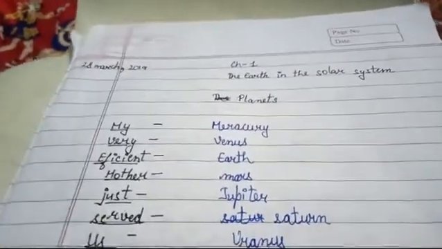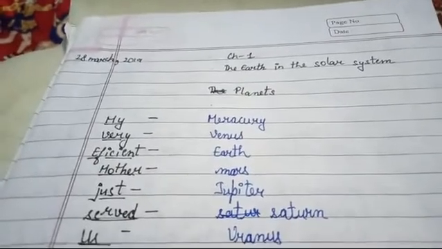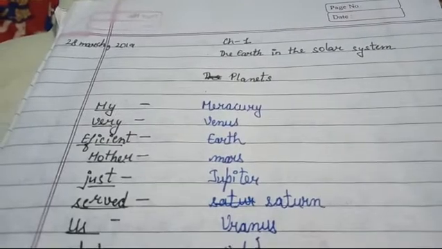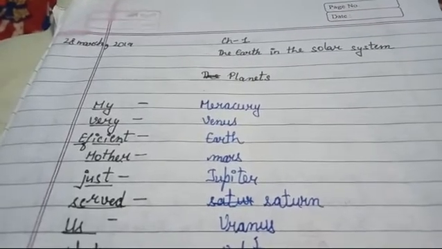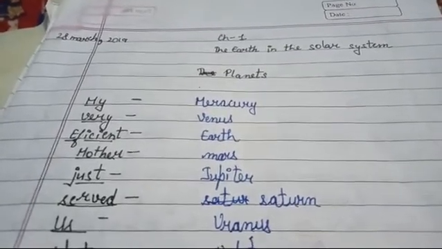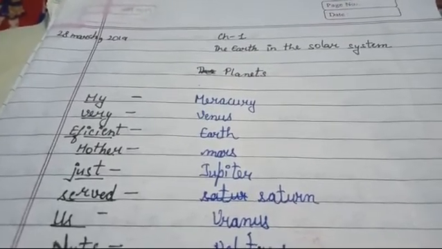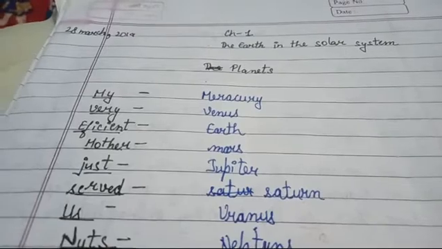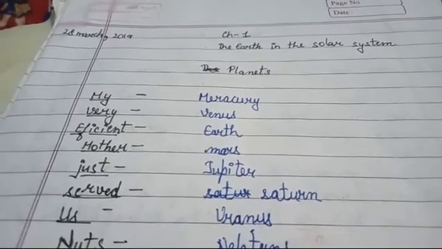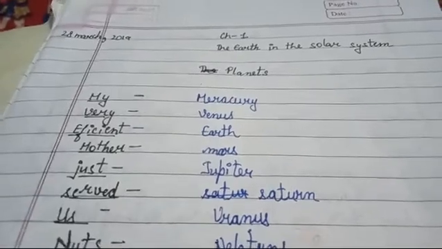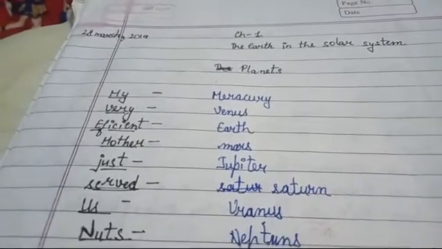As we all know, the solar system is made up of the planets, the asteroids, and the celestial bodies. Now, what is the solar system? We can say that the solar system is a system that consists of planets, asteroids and celestial bodies.